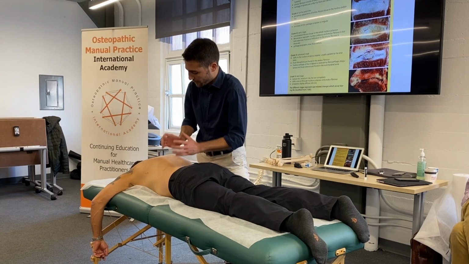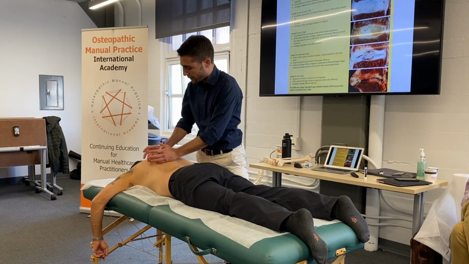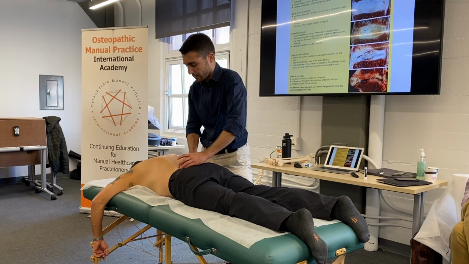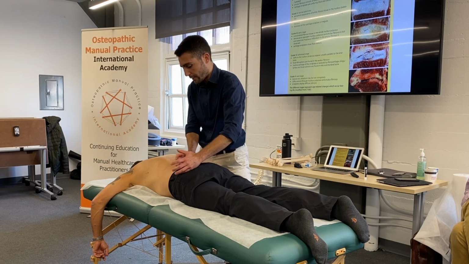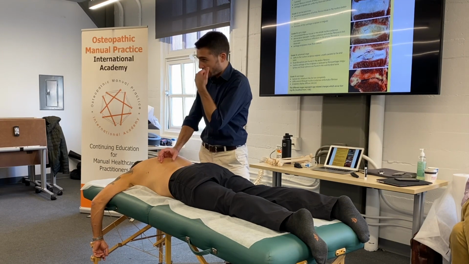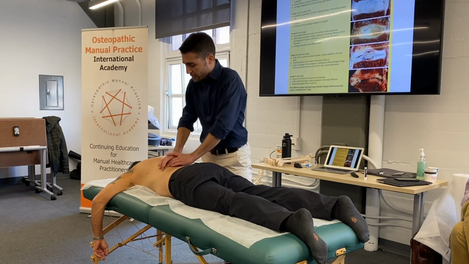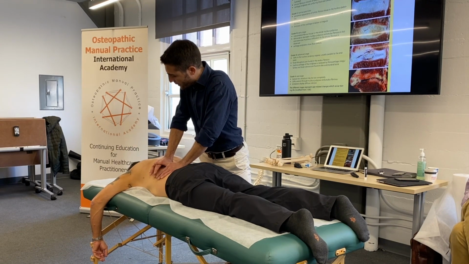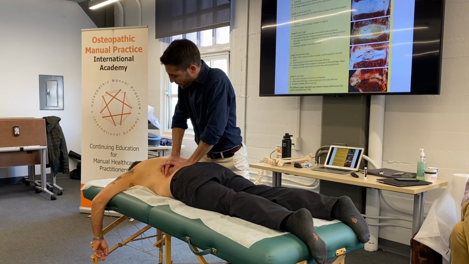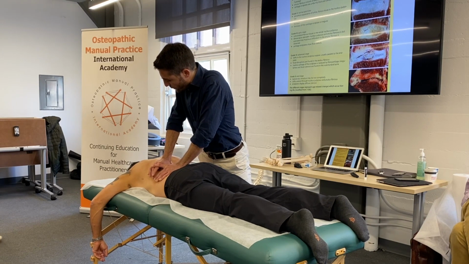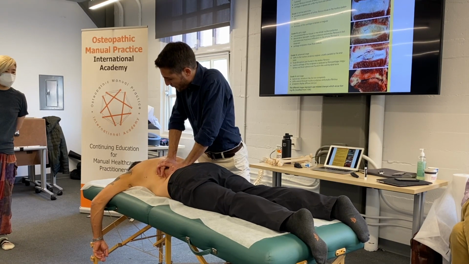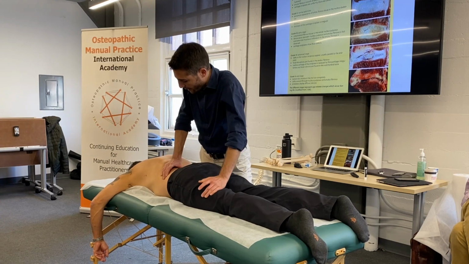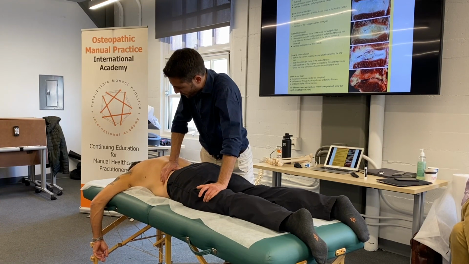If you want to work specifically on the lumbar area, you can start from the lower thoracic area going down to the pelvis, or moving from the pelvis up to the lower thoracic area. So approaching your patient at the beginning with some soft tissue action can be very useful, allowing a better application and better performance of the technique.